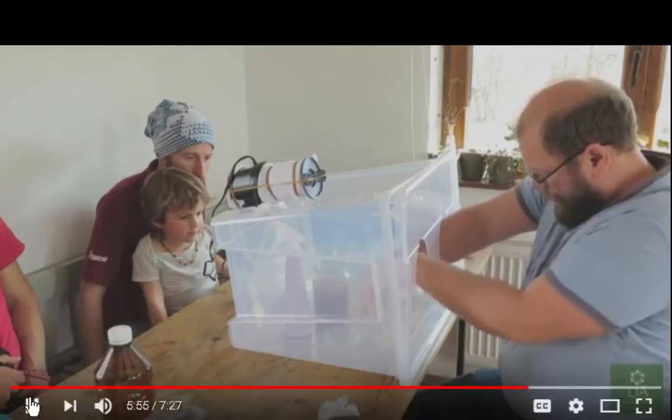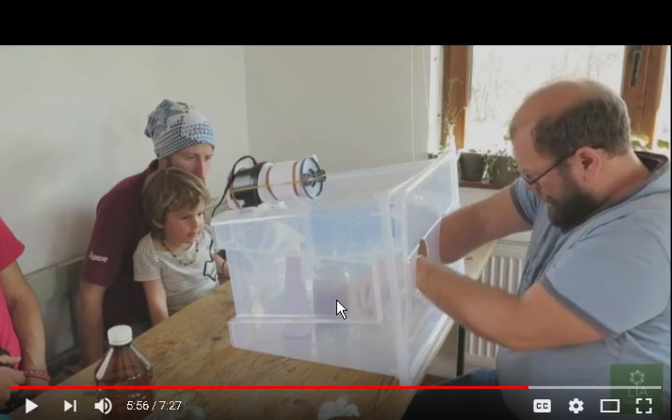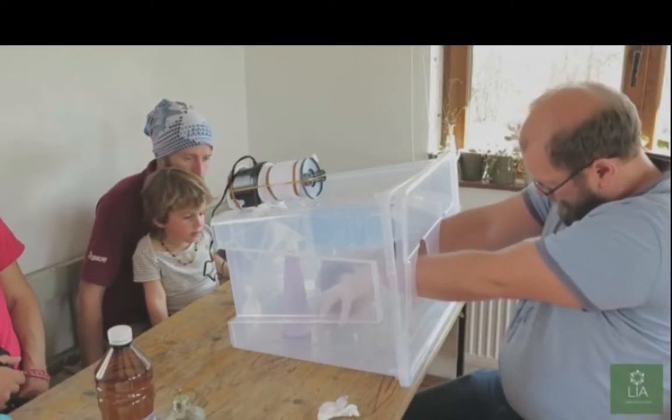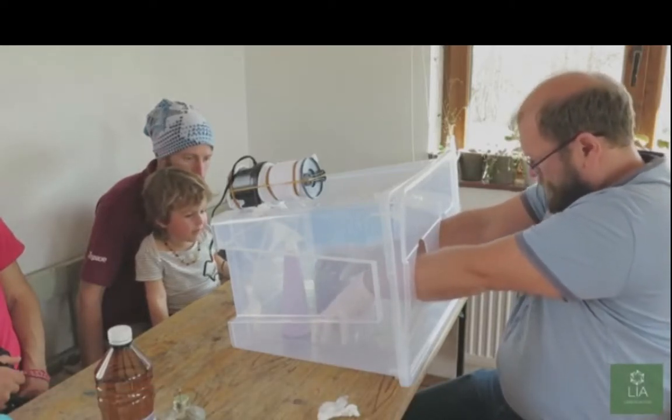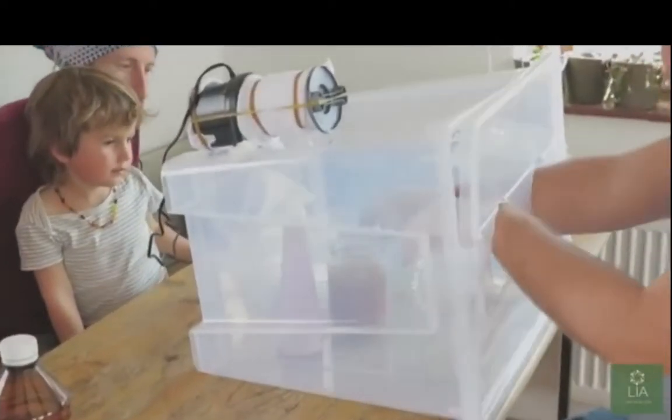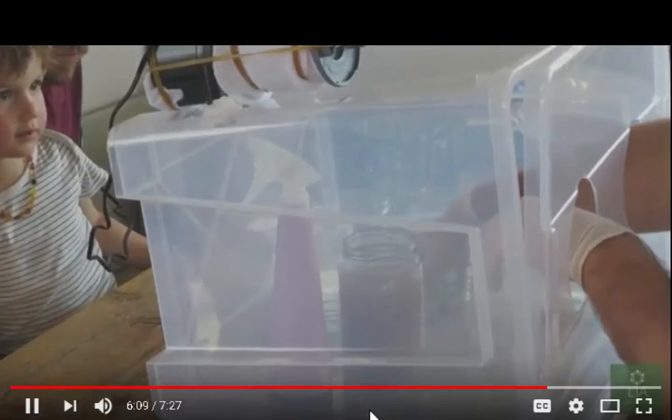Now, another thing too is I don't like handling that big jar inside. I think I would be much more comfortable holding an Erlenmeyer flask because it's narrow at the top. And there's something else too in that other video. We'll watch that other video. Oh, his jar is open. He's leaving the jar open.